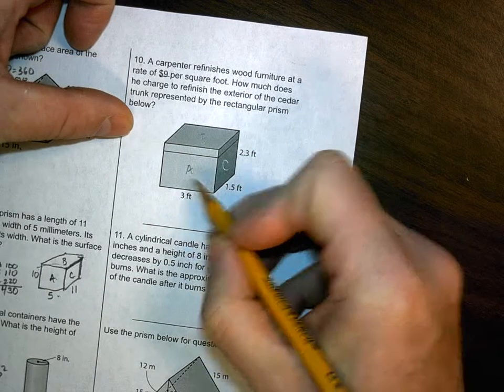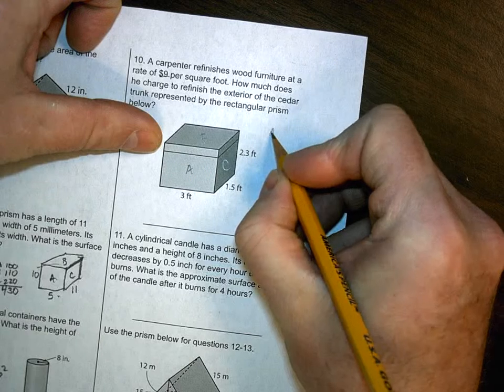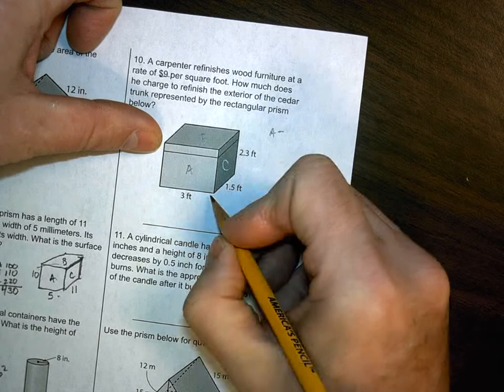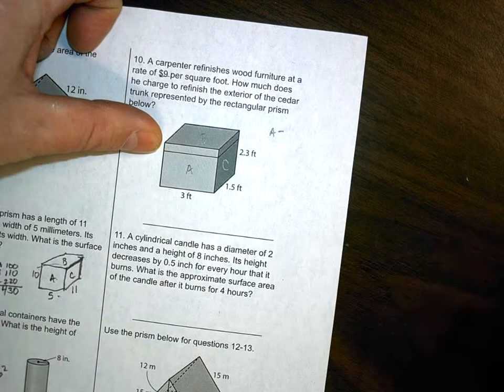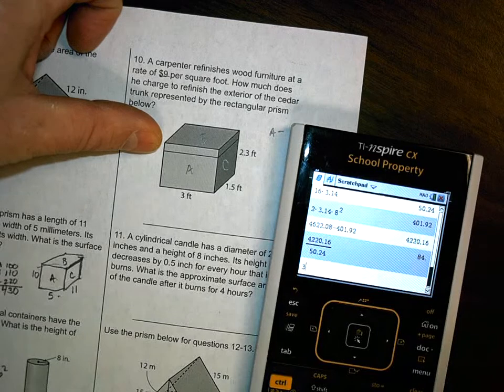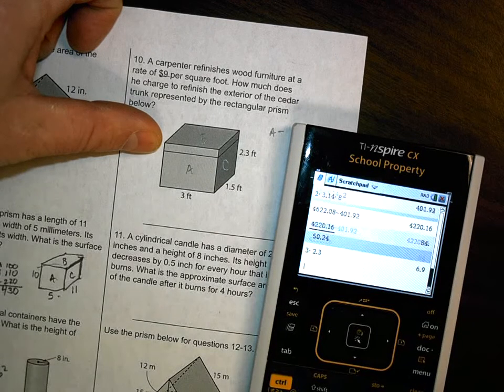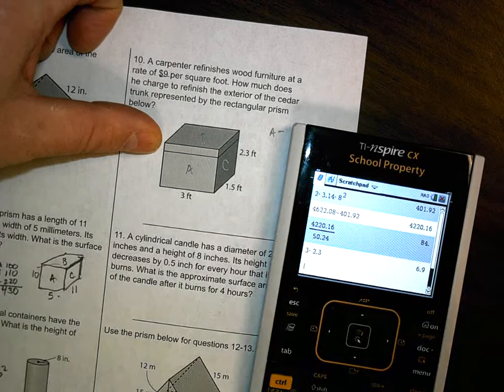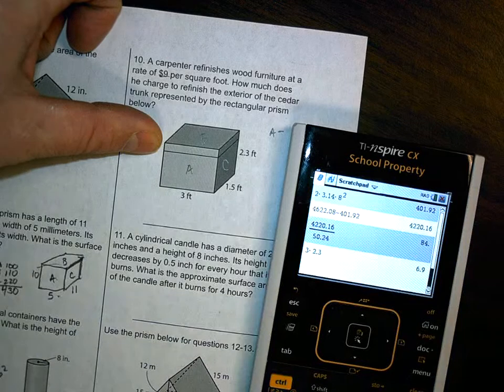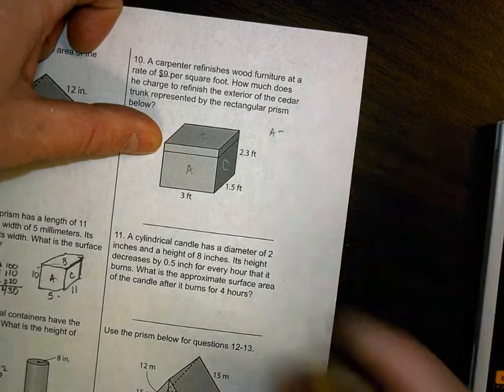So all I got to do is say A. Well, A is 3 foot times 2.3. So 3 times 2.3, and that gets me 6.9. And remember, there's another side to A, so I'm going to multiply that by 2, so times 2, and that equals 13.8.